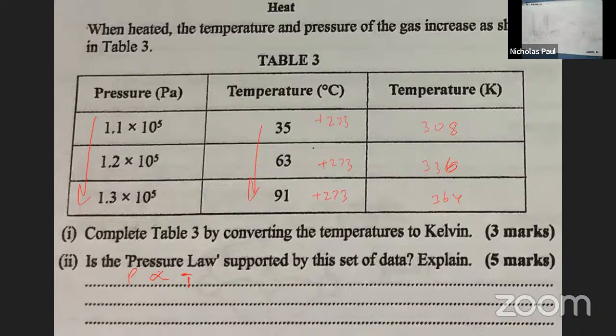What will the graph look like? It's 5 marks, you have to give them some more. Well, sir, it will be directly proportional. Very good. Okay. All right.